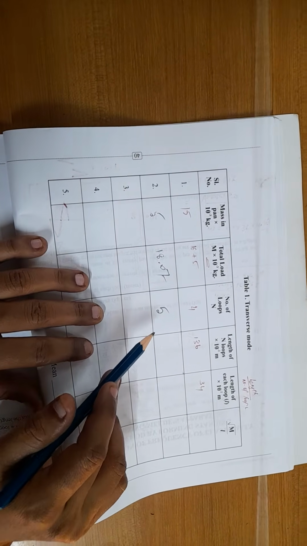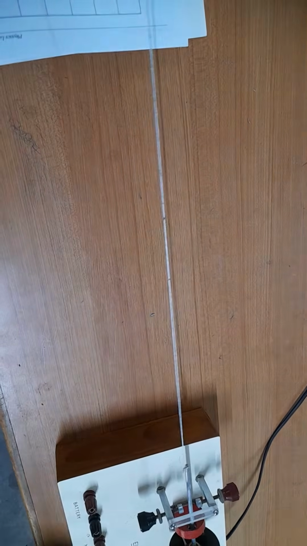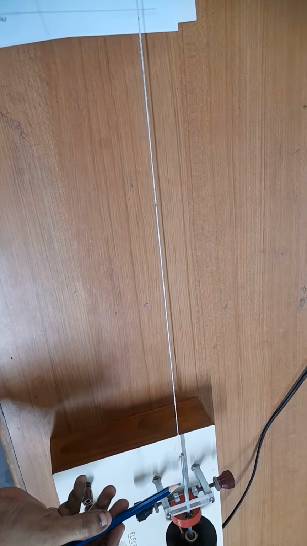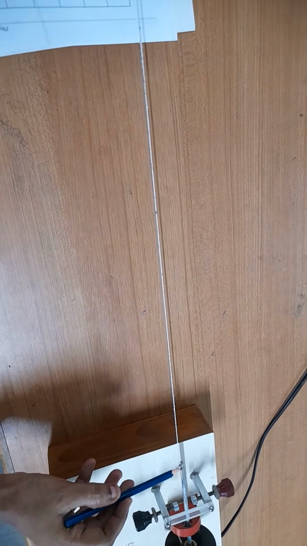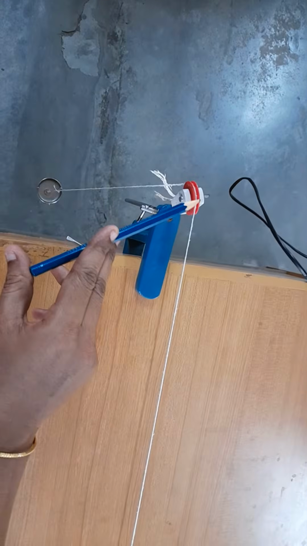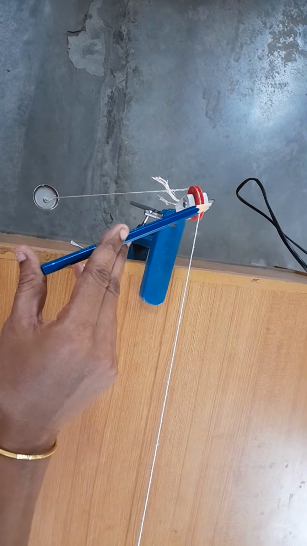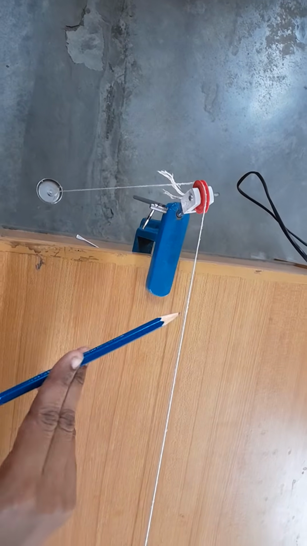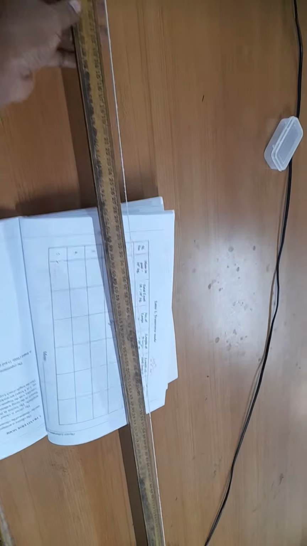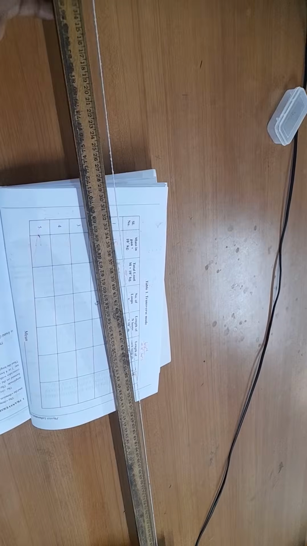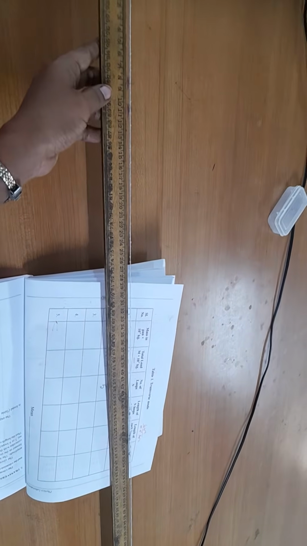The total length means the length of the string from this end to the opposite end, from the center of the pulley up to this rod. So the length is from this rod to the center of the pulley.